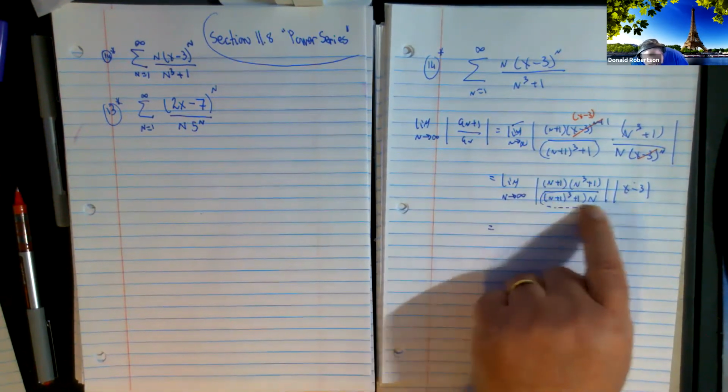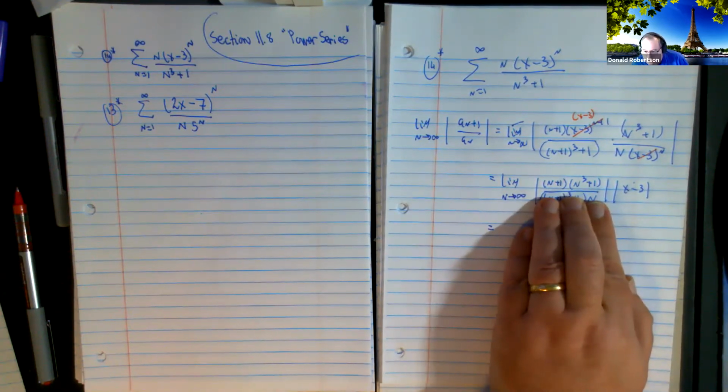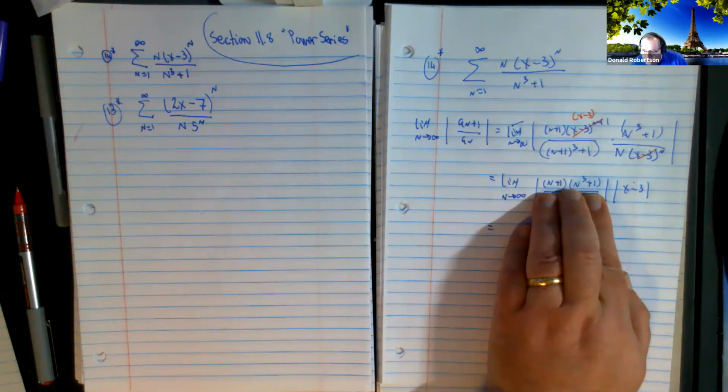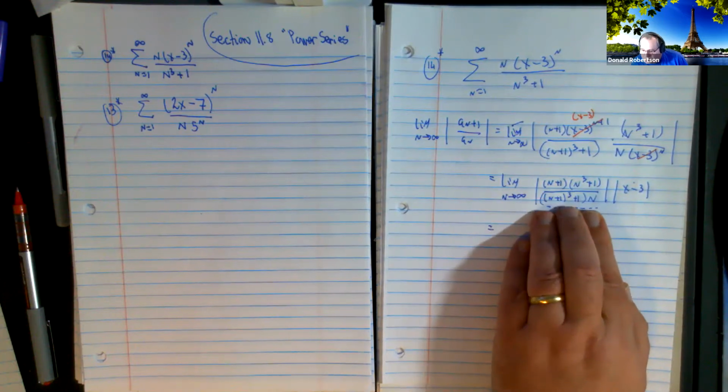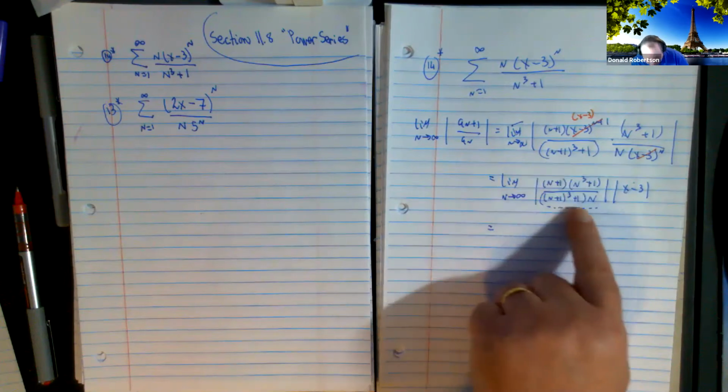This guy over this guy, if you really focus on what's important, if I foiled out that entire thing on the top, would you agree it would be n to the 4 plus lesser powers? And if I did the same at the bottom, can you trust me, it would also be n to the 4 plus lesser powers. So essentially, I can look at that, and I've done enough of them in my life to realize that the limit of this is 1.